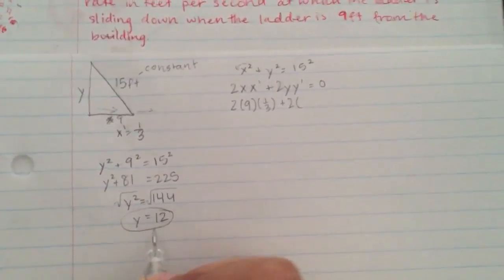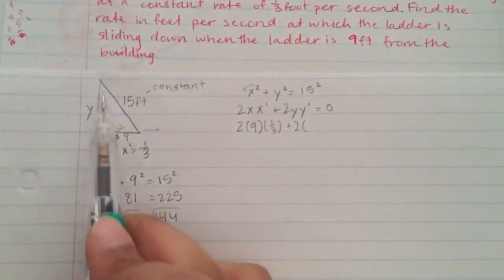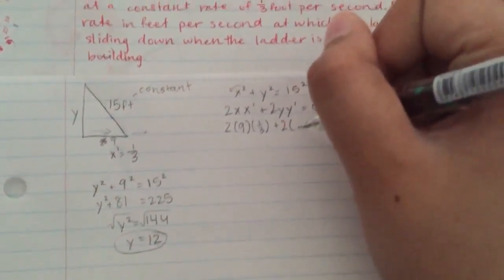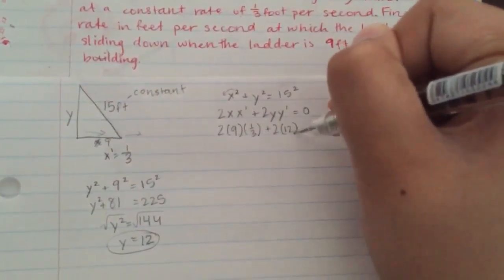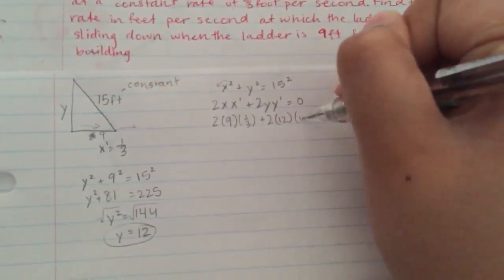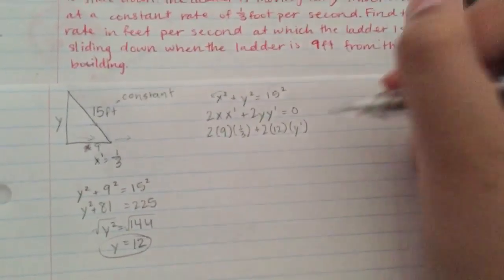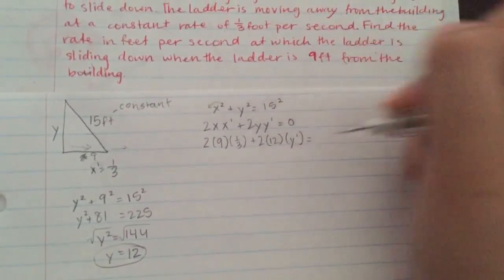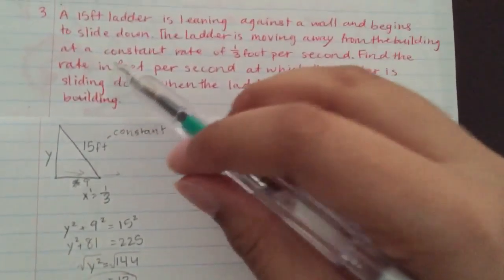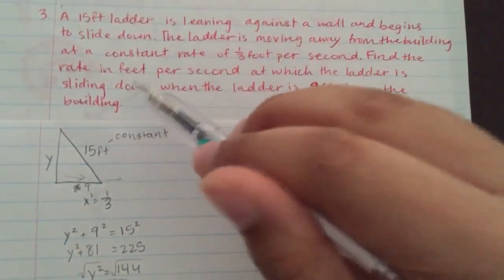So now we found what y is, which is the original length of the wall to the ladder. So we can plug 12 back here, and then we're going to be finding y prime, like how much y is changing, or the rate at which the ladder is sliding down the wall.